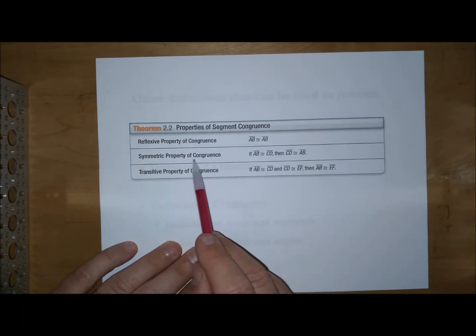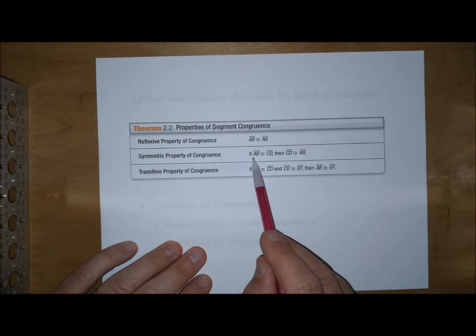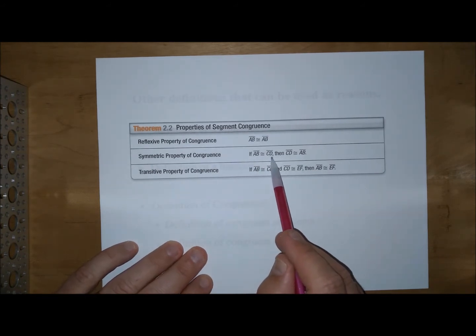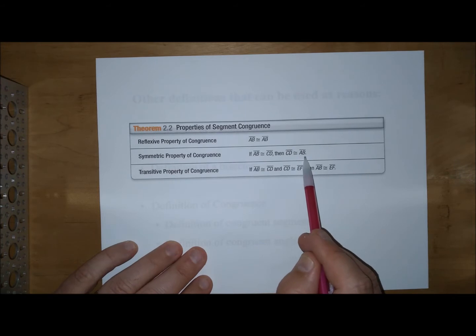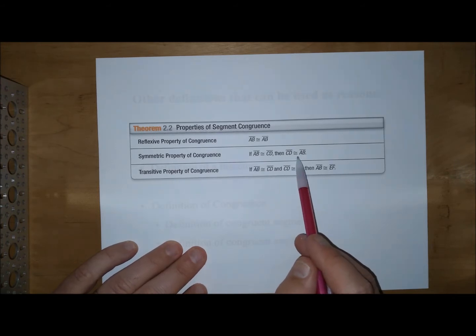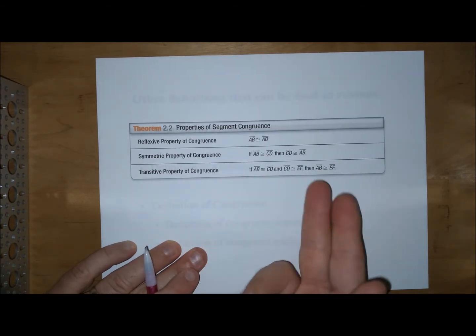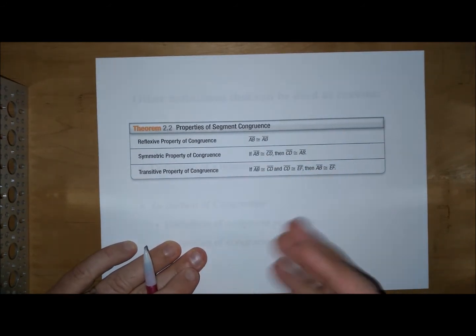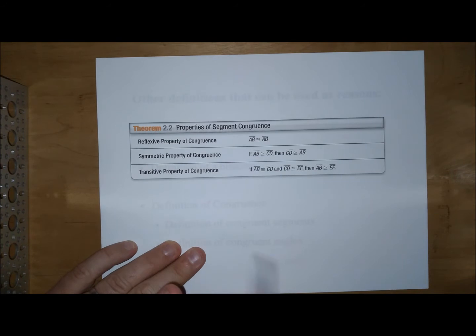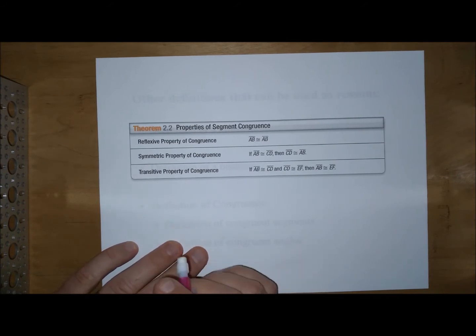Our symmetric property of congruence: if segment AB is congruent to segment CD, then segment CD is congruent to segment AB. You can kind of think of it as a formality when you want to flip it at the end to get your proof to line up with exactly what you were being asked to prove. You might need to use that.